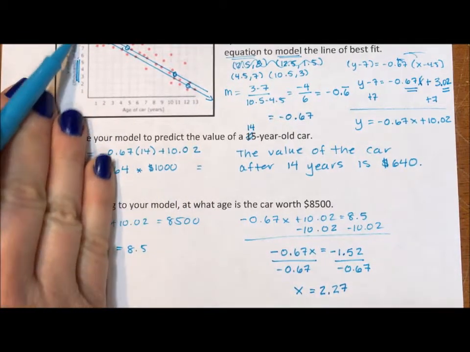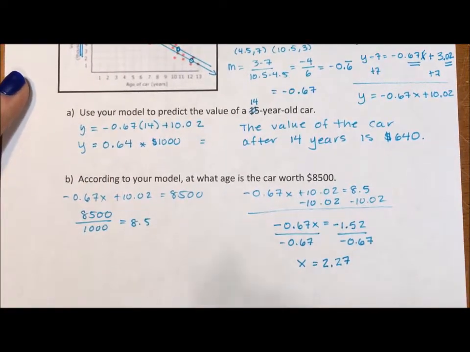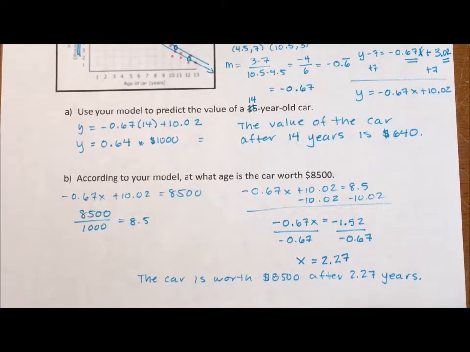It says our ages are just numbers because we don't have a year to add to this. So I'll just give my answer. The car is worth $8,500 after 2.27 years. And I am totally willing to leave that as a decimal because 2.27 years, we could figure that out. I mean, we say when we're a kid, we're 2.5 years old, or apparently, as I said, 2.5 because I didn't want to give anything up. So this is fine. Years can have decimal points.